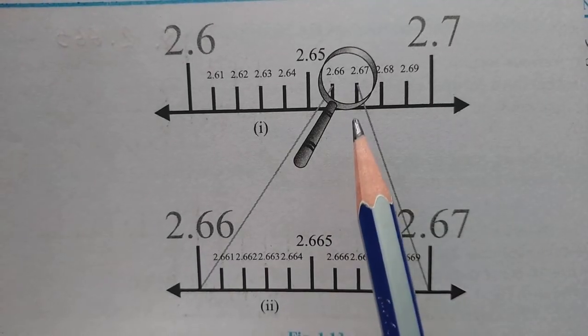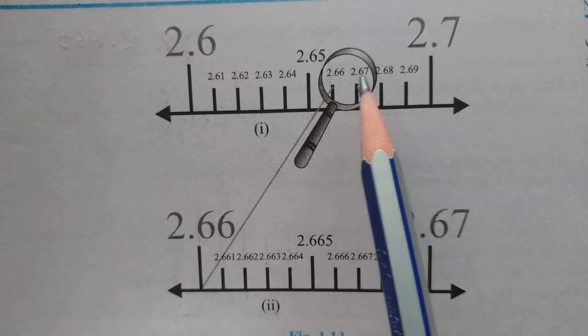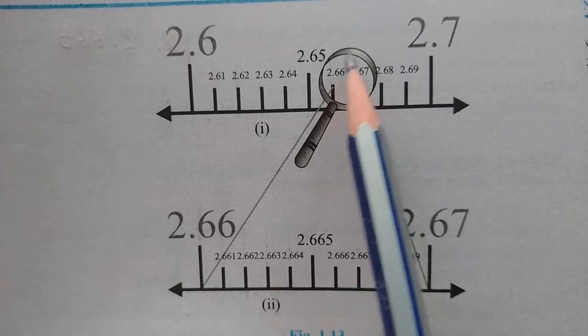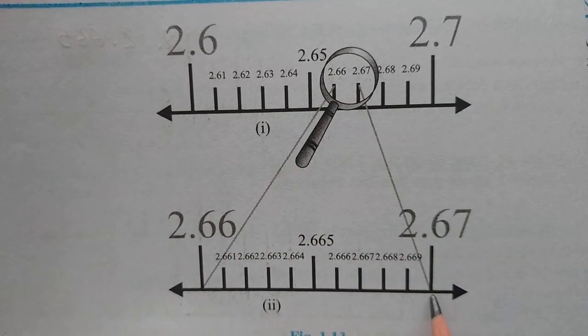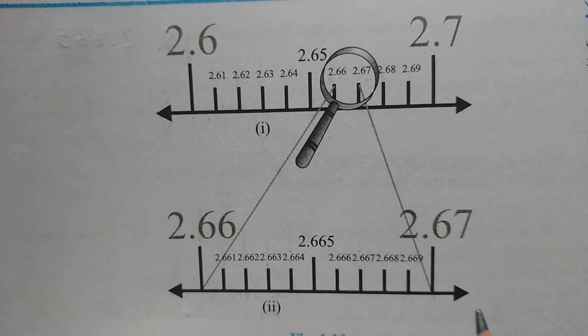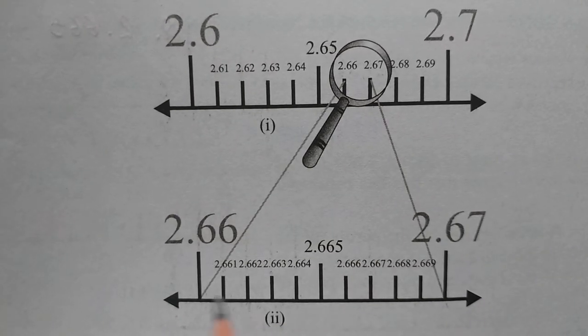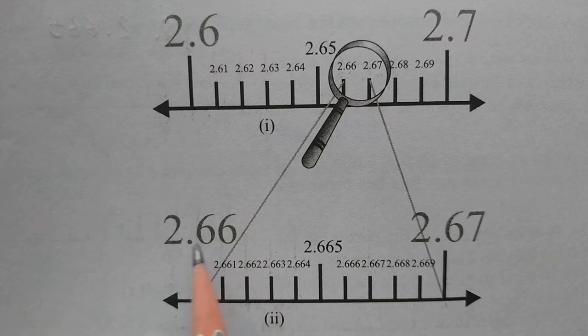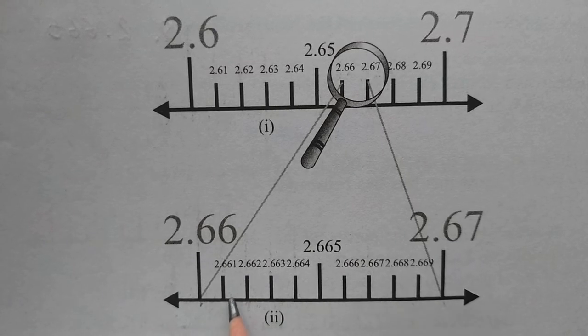Now children, here we put our magnifying glass. So 2.66 and 2.67 can be magnified and we can see like this. The 2.66 comes here, and 2.67 is this point on the number line. Don't forget, this is the number line, children. The first number is 2.660. The next number is 2.661.